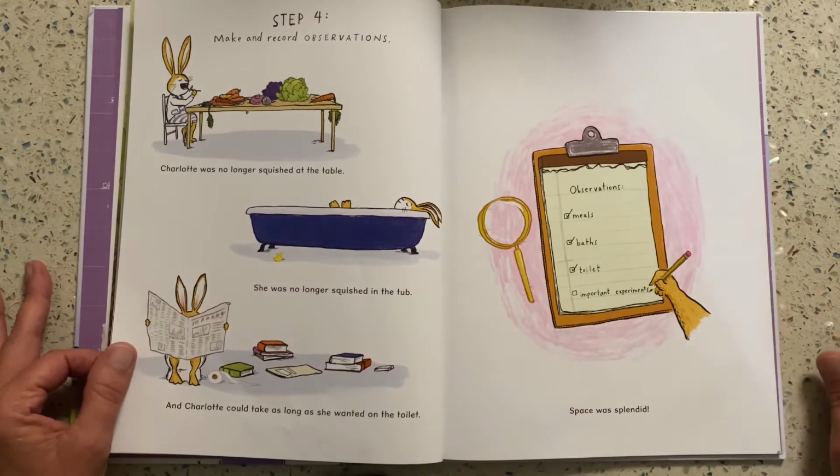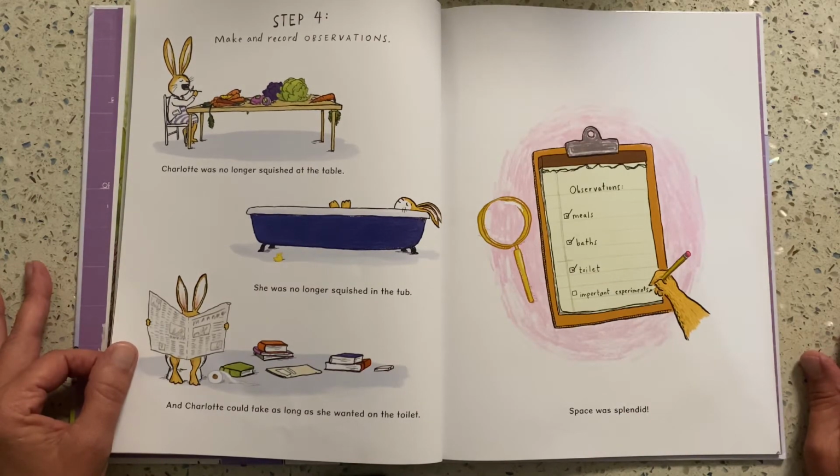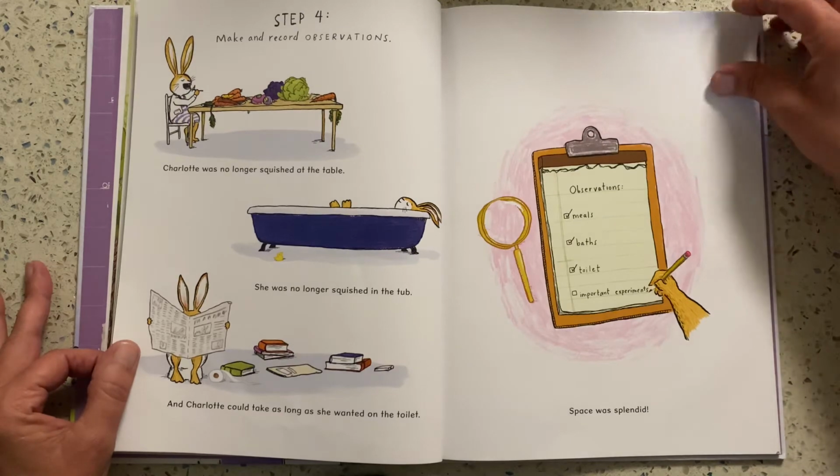Step 4, make and record observations. Charlotte was no longer squished at the table. She was no longer squished in the tub, and Charlotte could take as long as she wanted to on the toilet. Space was splendid.